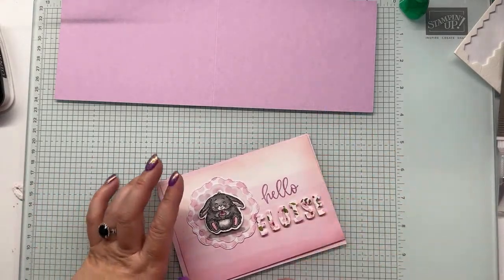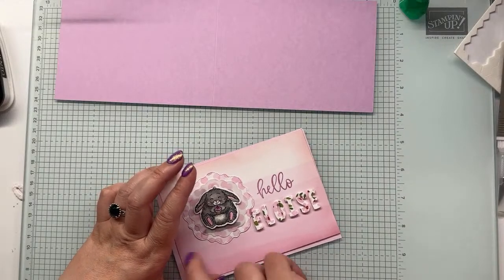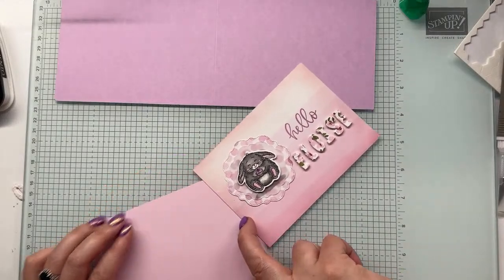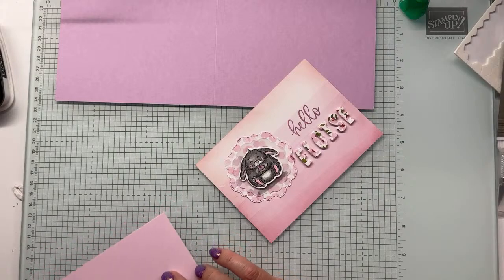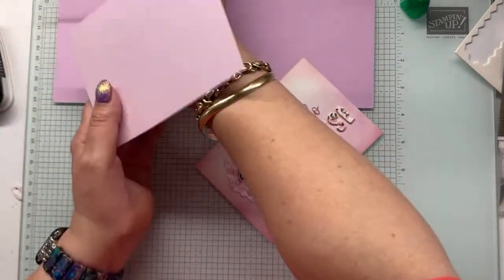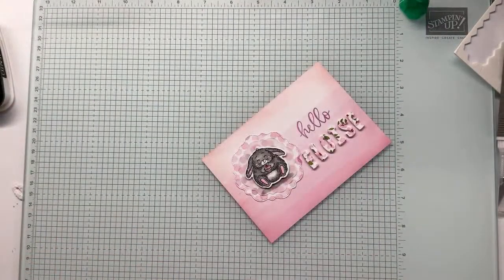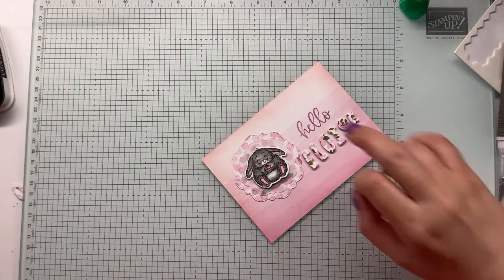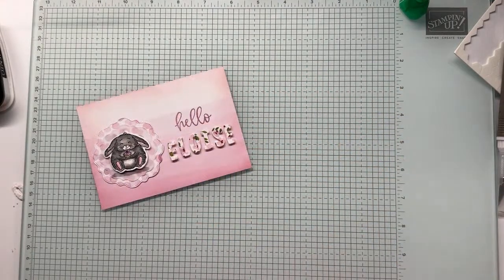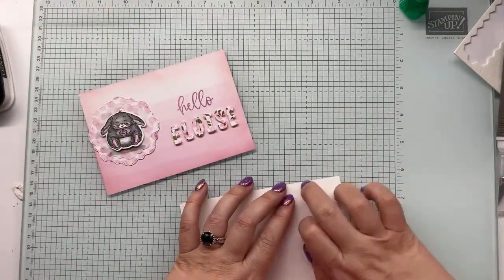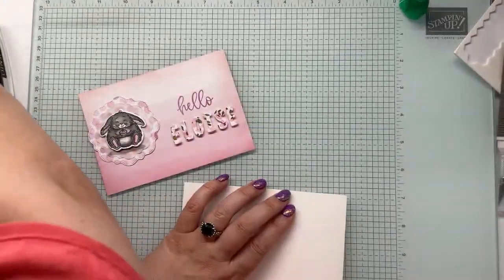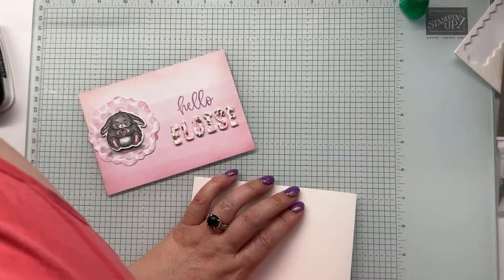So I've tried the bubble bath and it's just not that. We like the white. Let's bring back in the white, and should I maybe pop on some iridescent rhinestones to finish this off?